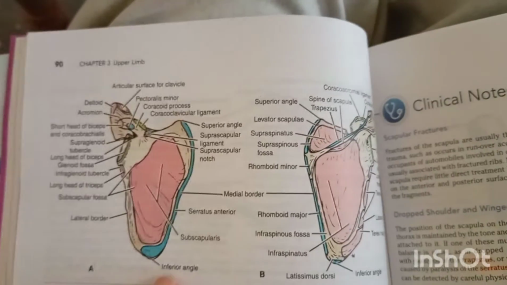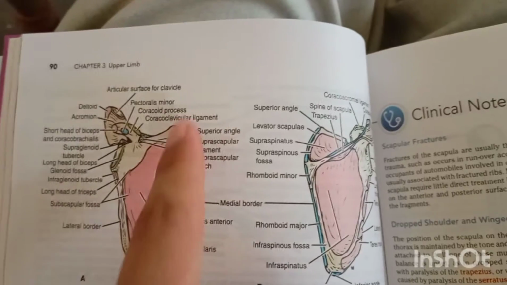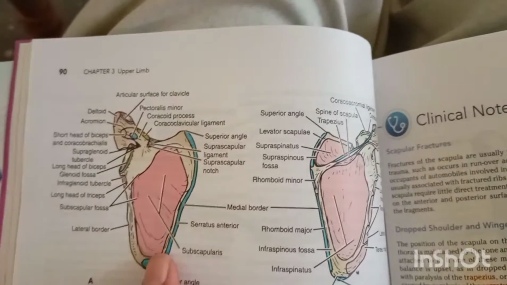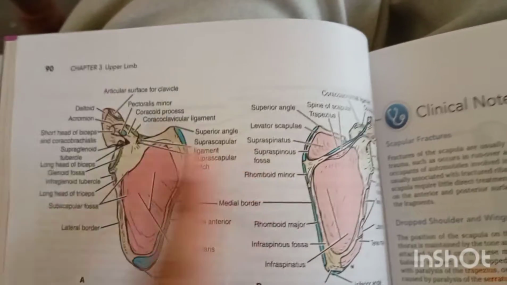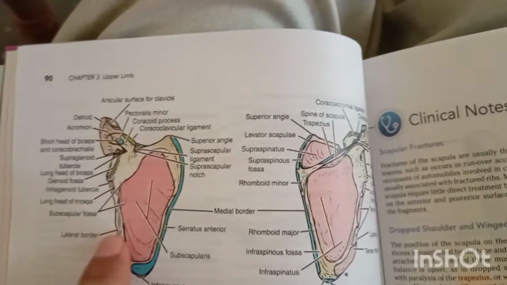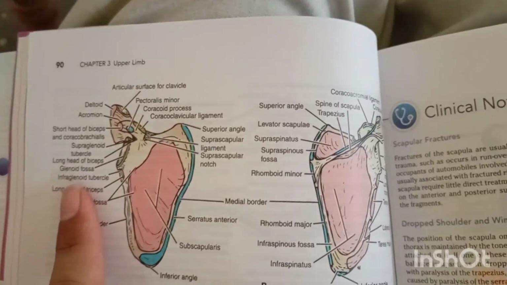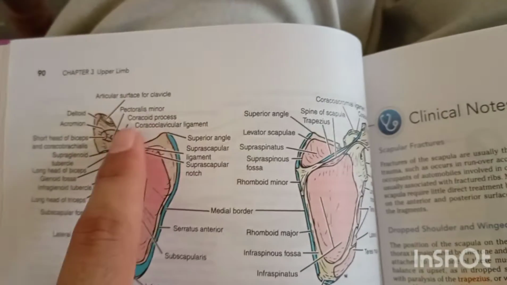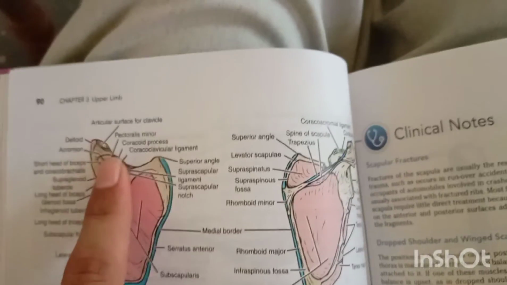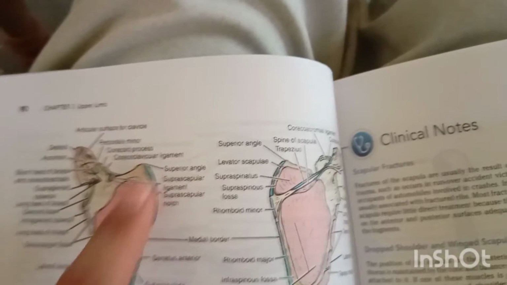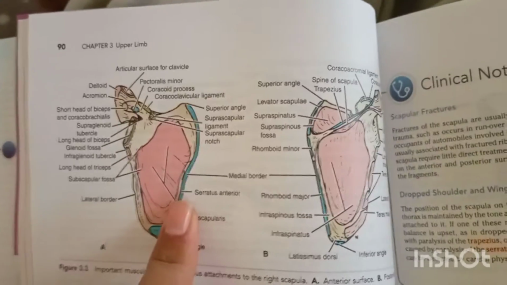Medially there are 2 angles, so we call them superior and inferior. Similarly the sides: this side is called the medial side because it is toward the midline of the body. This is called the lateral side because it is away from the midline of the body. The above one is called the superior side because it is above. So these are the 3 angles and 3 sides.